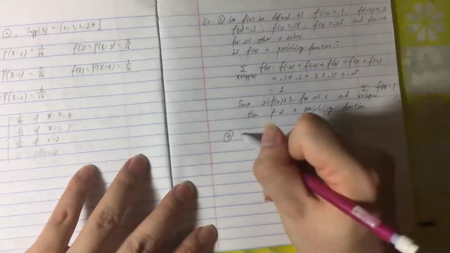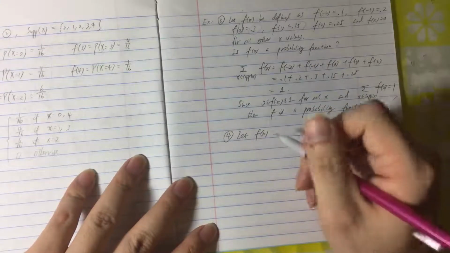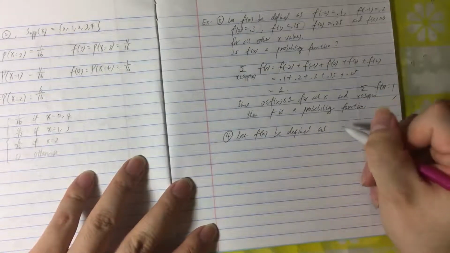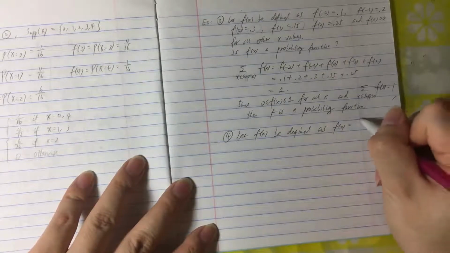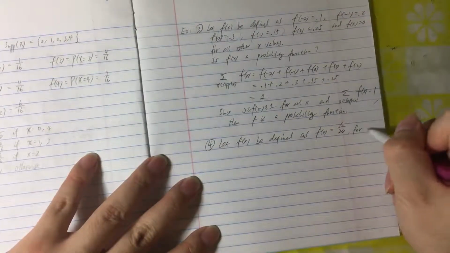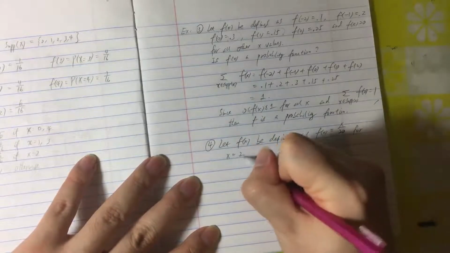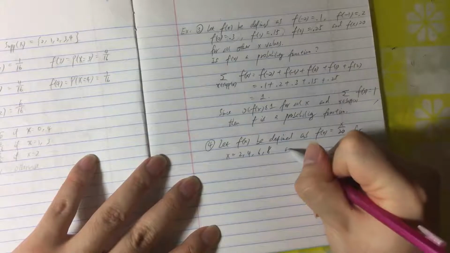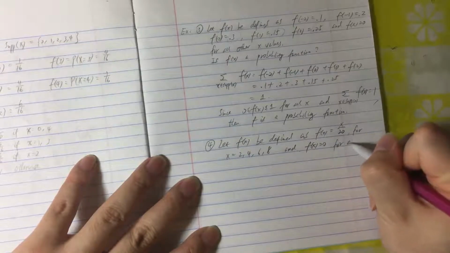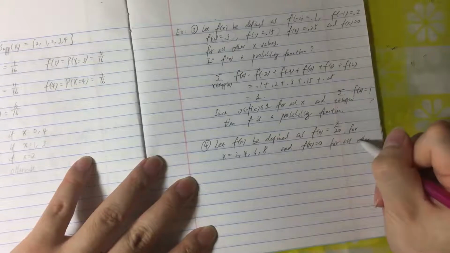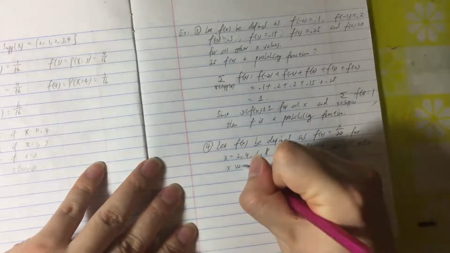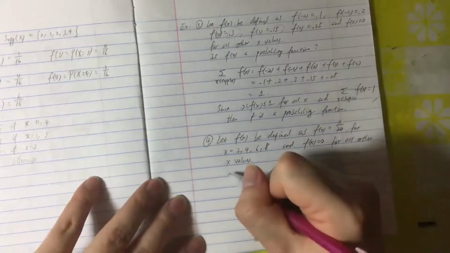Next example. Let f of x be defined as f of x equal to x over 20 for x equal to 2, 4, 6, 8, and f of x equal to 0 for all other x values. Is f of x a probability function?